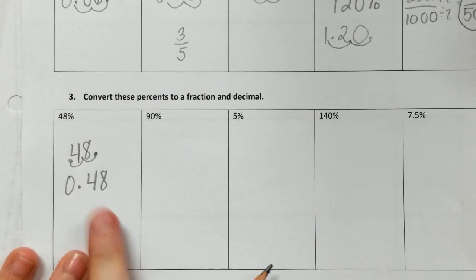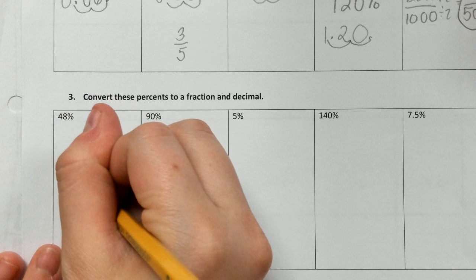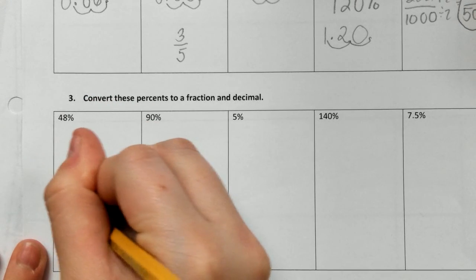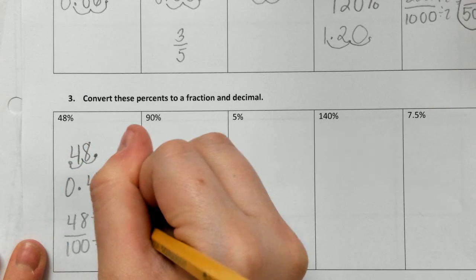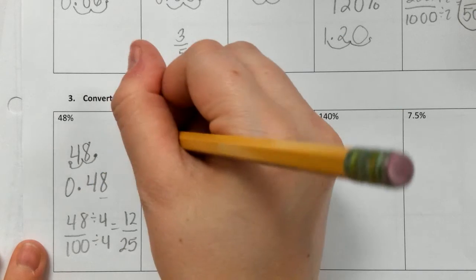And now we can write this as a fraction because we know place value. The last number is in the hundredths place, so it'll be 48 out of 100. And then we can just divide. We can divide by 4 on this one. And it turns into 12 out of 25.